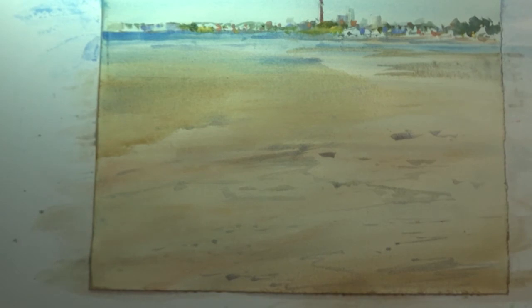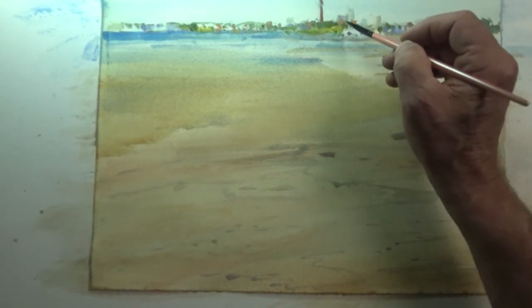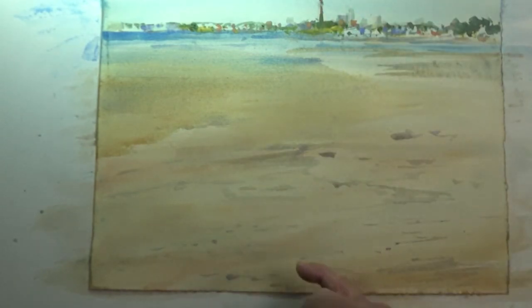We want it strong enough so that you pay attention to it, but I don't want it overbearing. I don't want to make it so that it's just so heavy, except for one small area. And that is right in this area here. Okay.